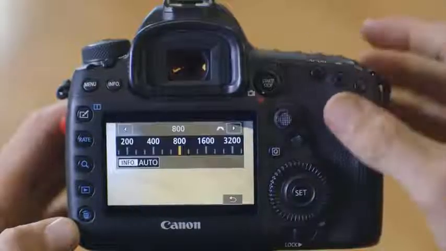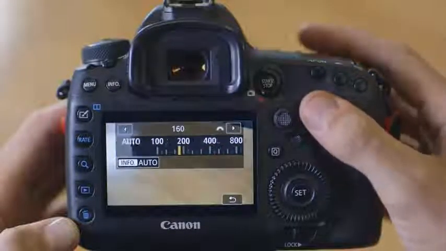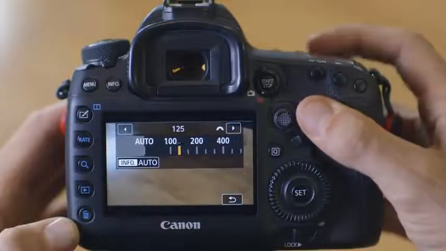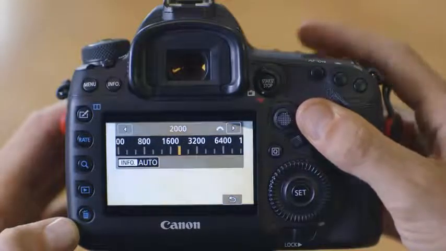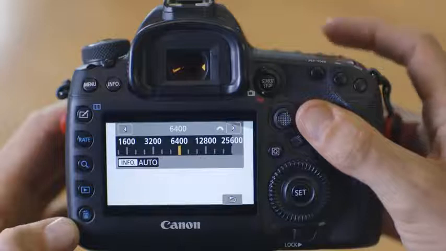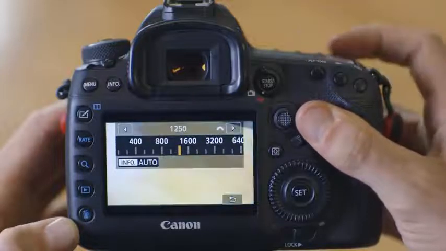So ISO is where we're going to control the sensitivity of what your camera is doing with the natural light it's given. The higher your ISO, the brighter your video is going to be. What you also don't want to do with ISO is to have too high of a number, because the higher that number goes, the grainier and less detailed your video is going to be. So ideally, we want to always maintain a low ISO.